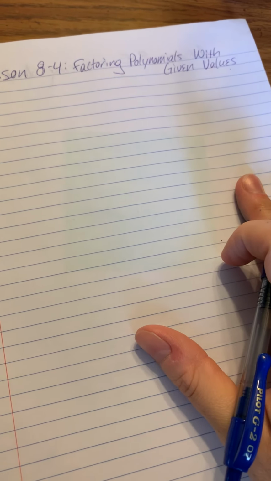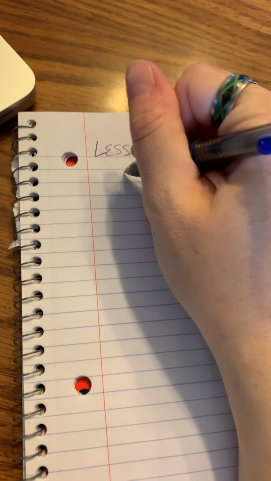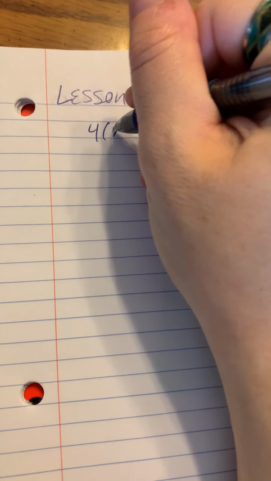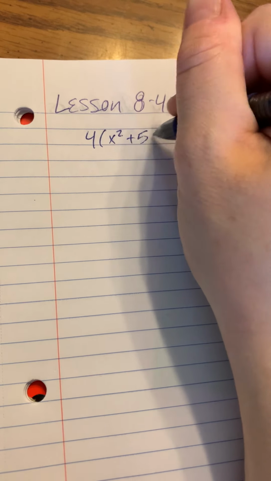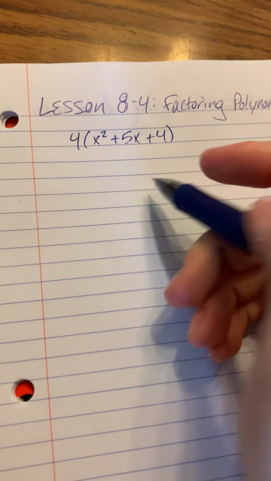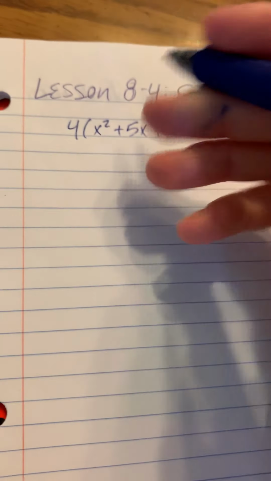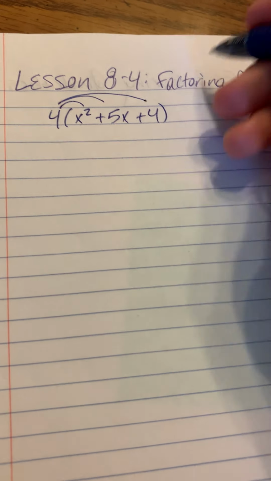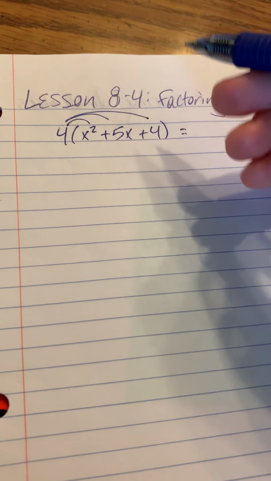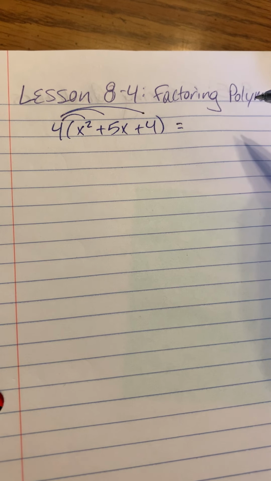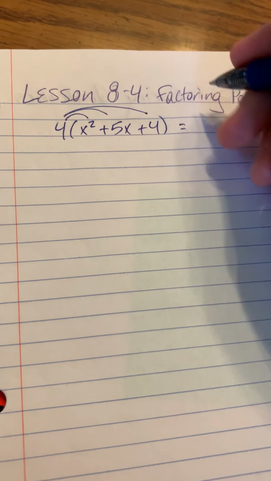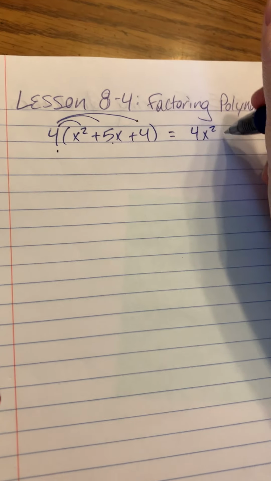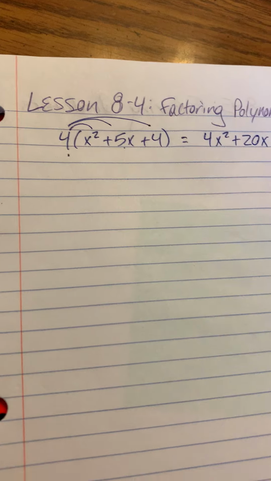Before we get into the actual lesson, I want to remind you about distributing numbers outside the parentheses. This 4 on the outside can be multiplied with all three of those terms to simplify it, to make those parentheses go away. 4 times x squared is 4x squared. 4 times 5x gives you 20x.